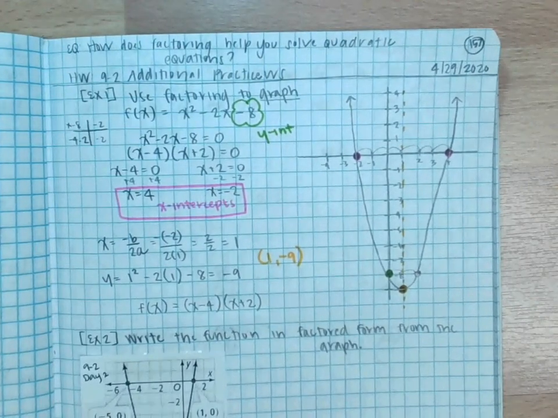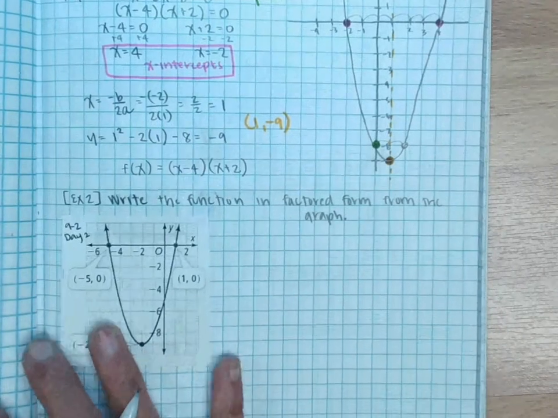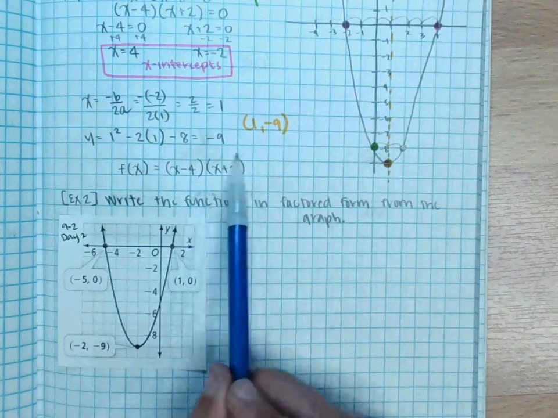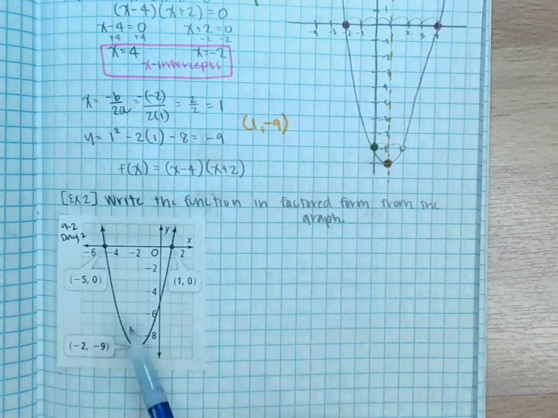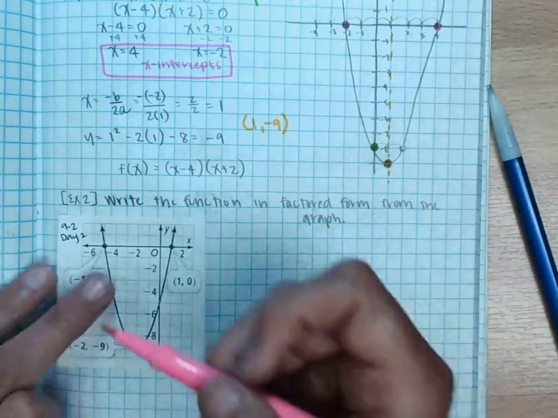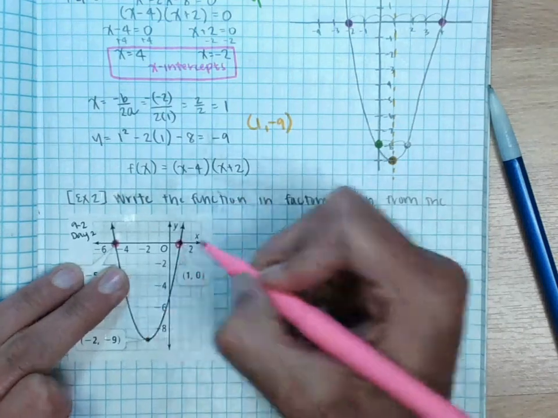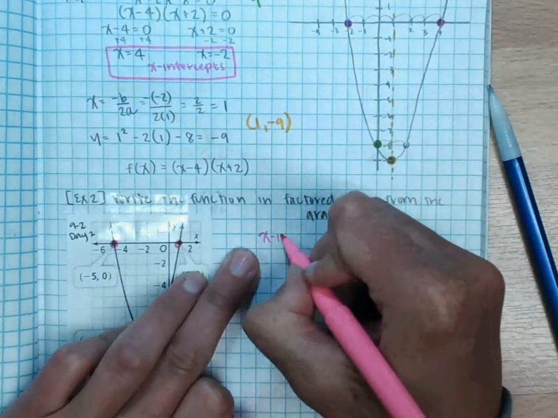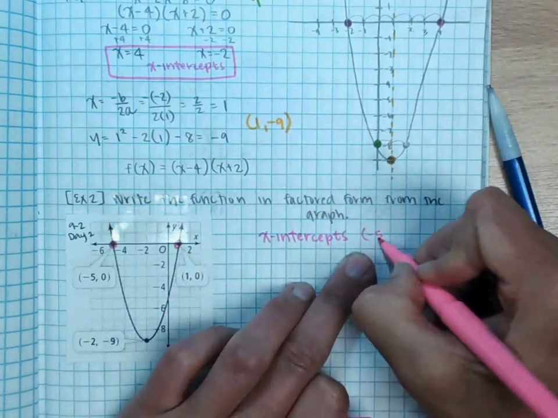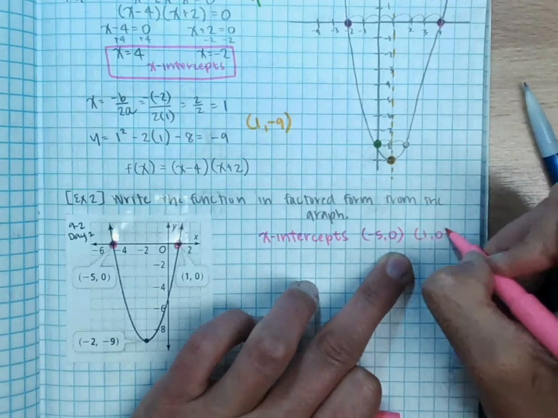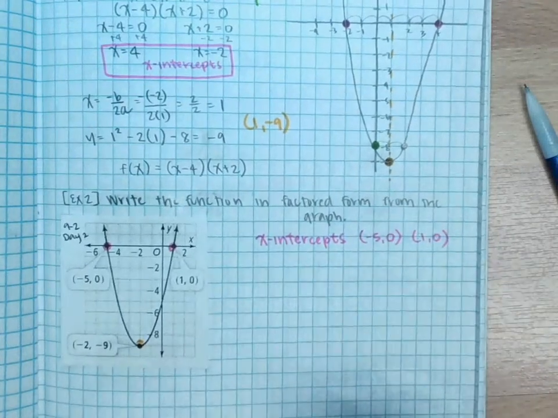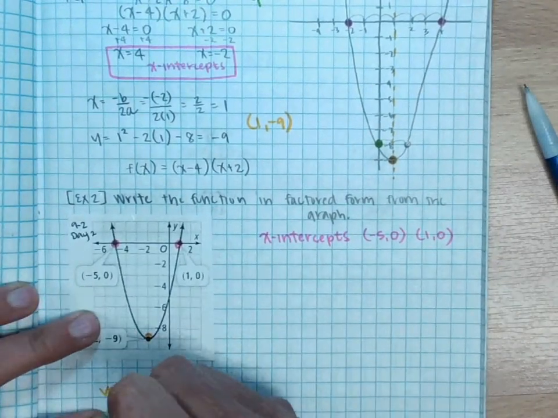Okay? So now, example 2 is giving us the graph and telling us to write the function in factored form. So we're going to write it like this, but we are given the graph this time. So there's some information that we need to know. Okay, we know these x-intercepts here are important. I'm going to write those down. And we know this vertex here is going to be important, and we're going to use that later, but I'm going to write that here.